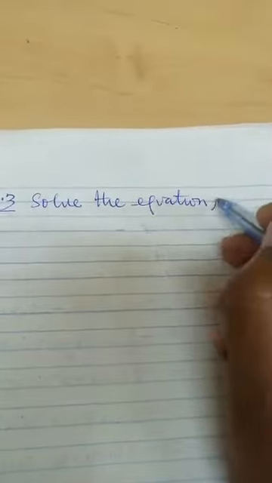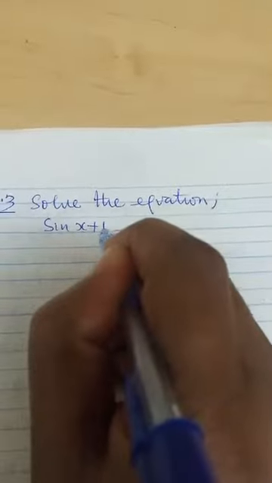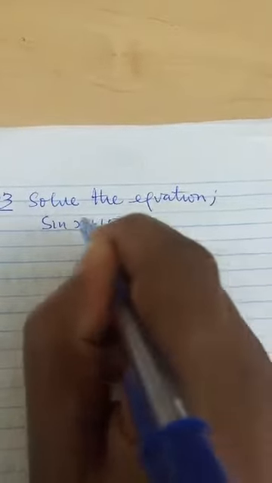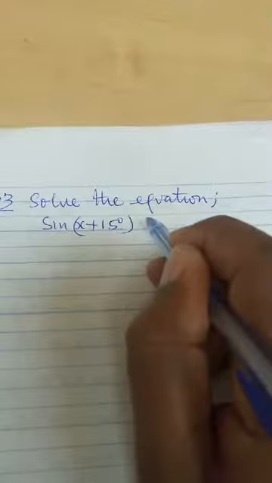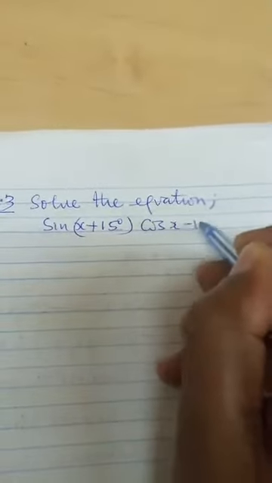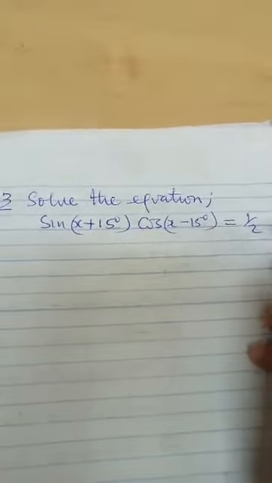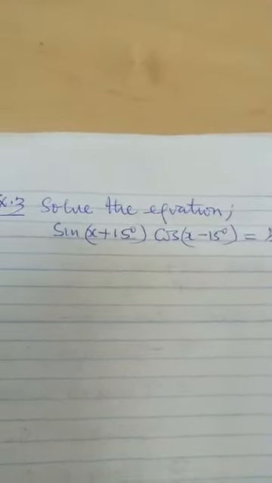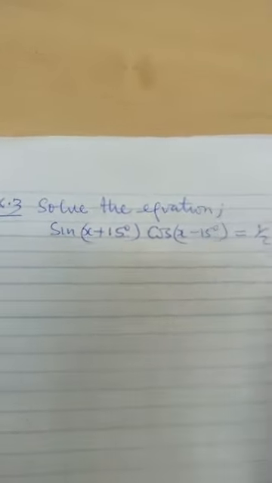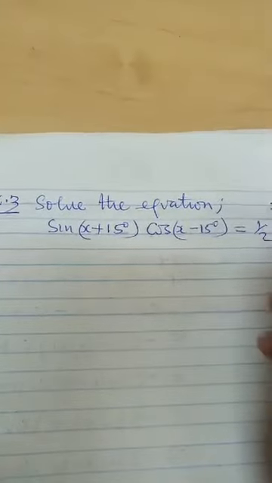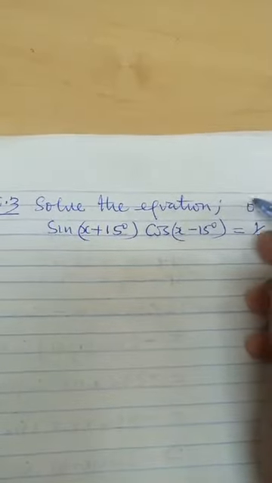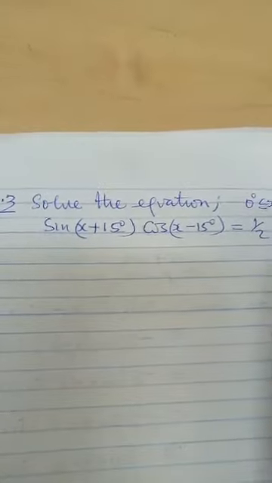The equation is sine of (x plus 15 degrees) into cos of (x minus 15 degrees) is equal to half, for values of x in the range of 0 to 360 degrees.